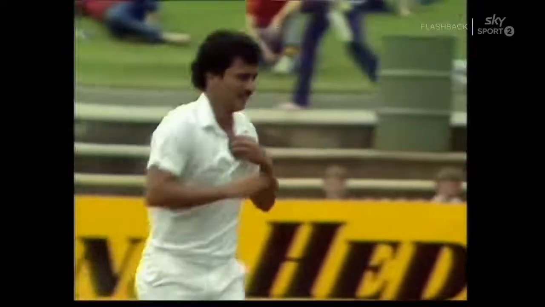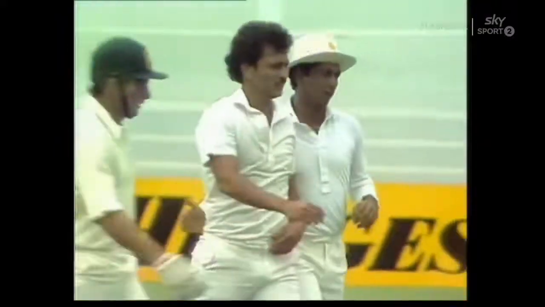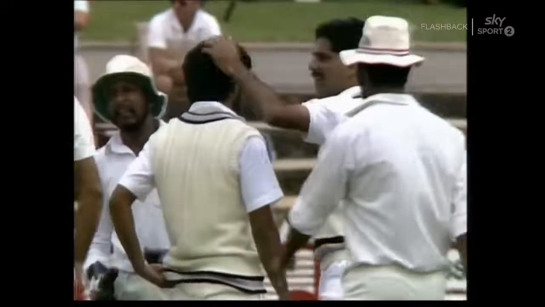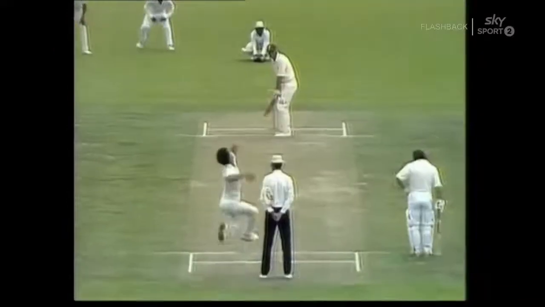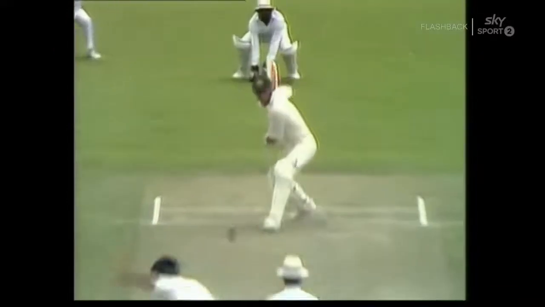Well, what a blow that is. For the first time for a while, Marsh playing a shot to a ball just outside off stump. Perhaps he misread the pace, but he hit it straight to Sharma at cover. And he made no mistake, almost a look of relief as it came towards him. Really slowly, a lovely, easy catch for him.